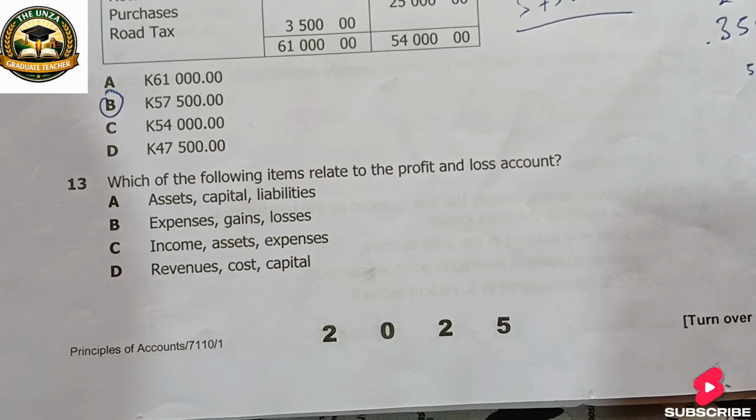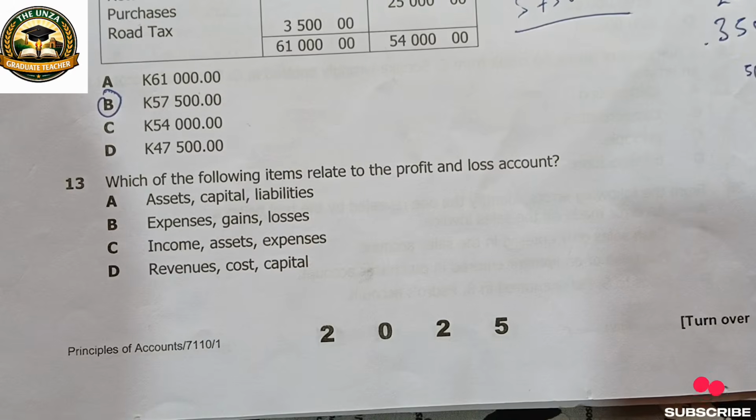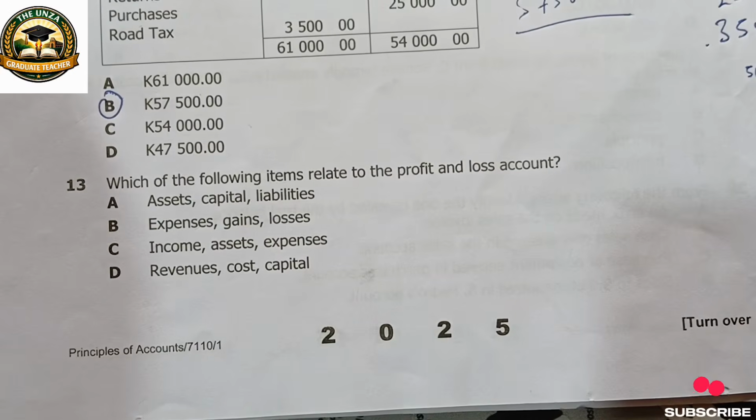Now the last question: which of the following items relate to the profit and loss account? A, assets, capital, liabilities. B, expenses, gains, losses. C, income, assets, expenses. D, revenue, cost, capital. The correct answer is B. The profit and loss account deals with expenses, gains and losses to determine net profit or loss.